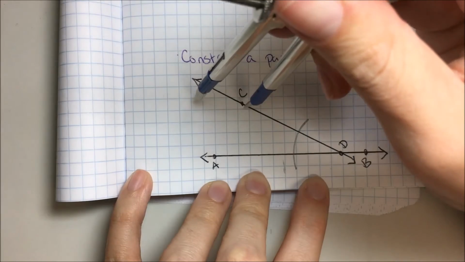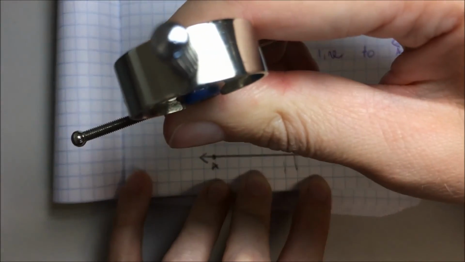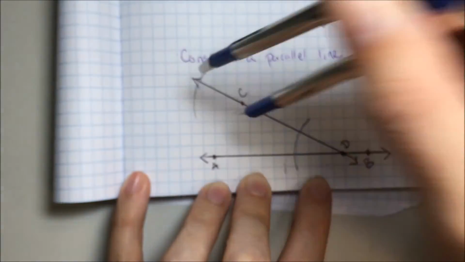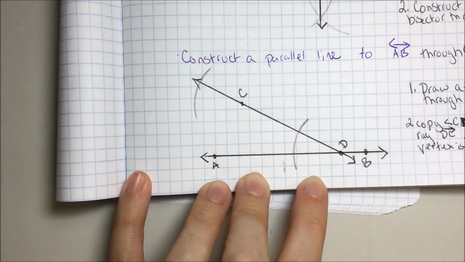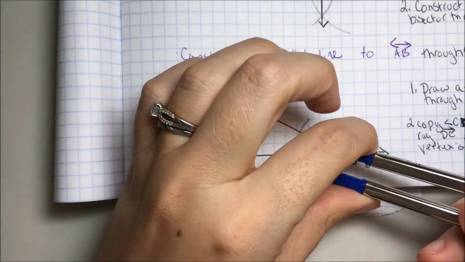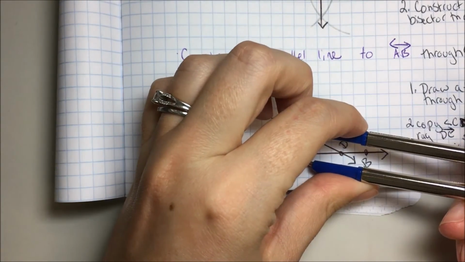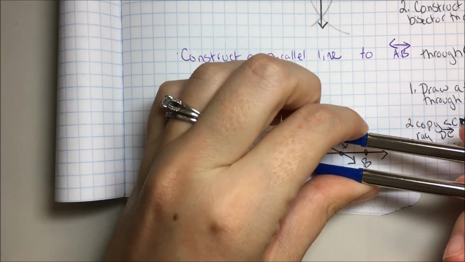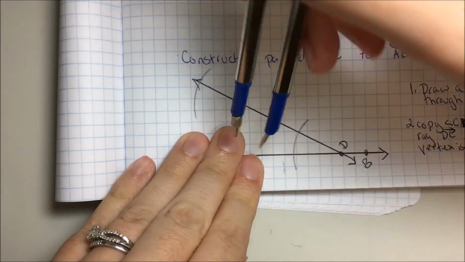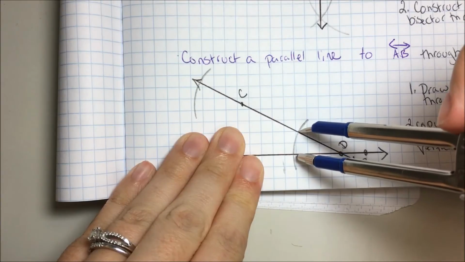So I'm going to copy that arc right up here onto C. Okay. Done. Next, I'm going to take this little measure right here and measure it out with my compass, and make sure I get that on there exactly.